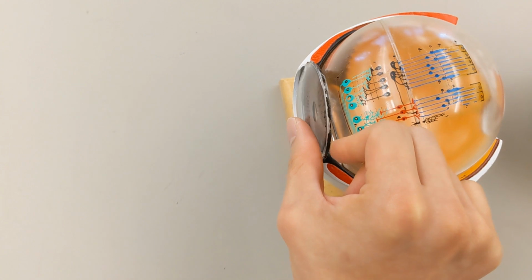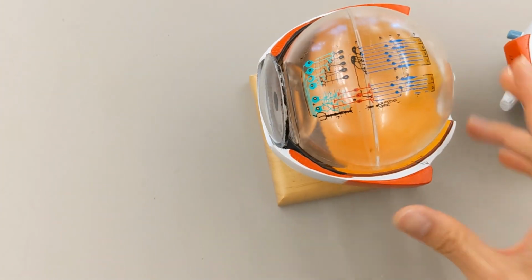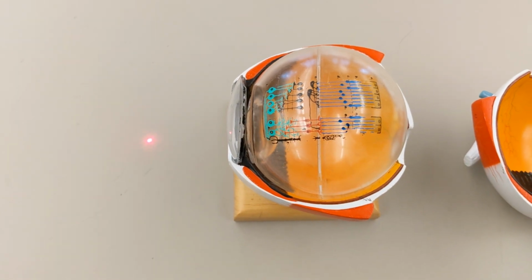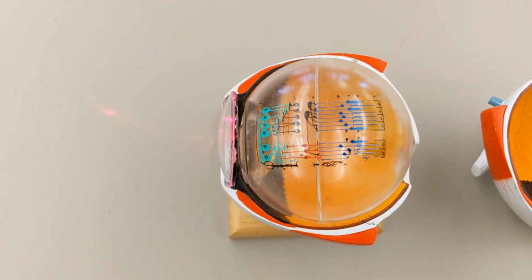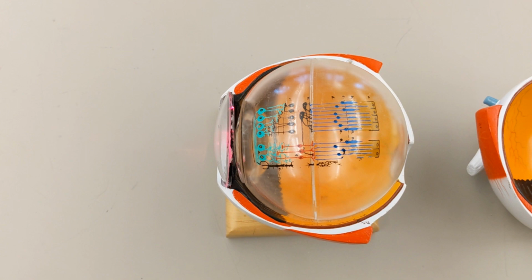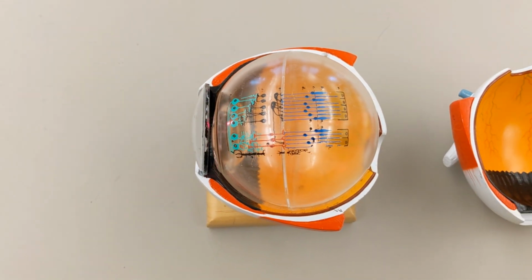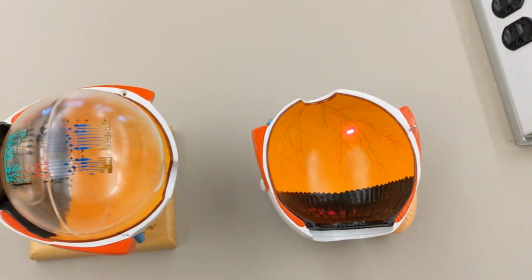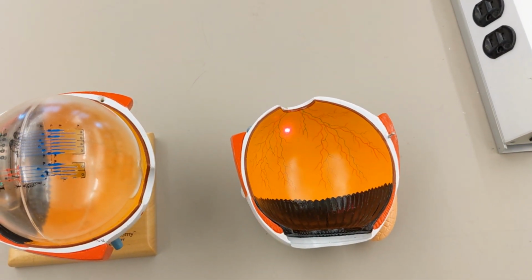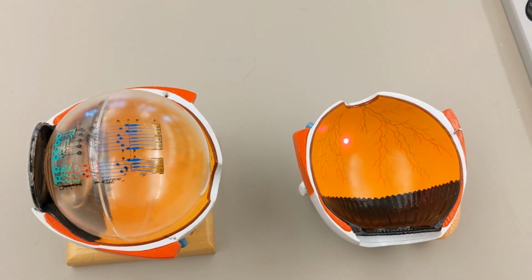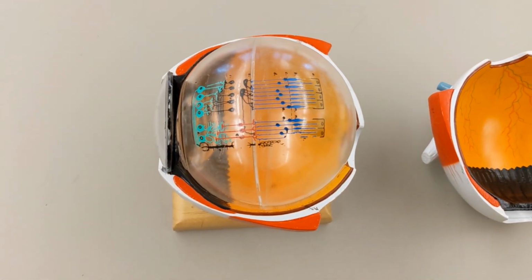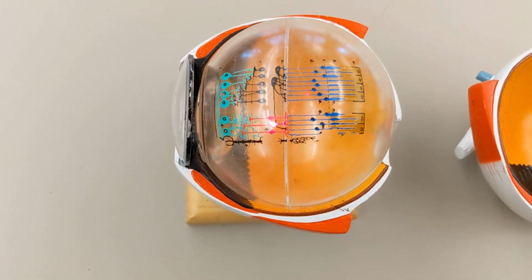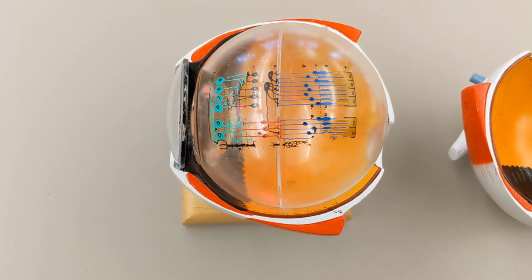Let's put this back here. As the light passes through, I have the laser pointer here to represent the light. As the light passes through the cornea, through the pupil, through the lens, it continues all the way to the back side called the retina. So it's the retina that we talked about earlier. This layer is filled with these cells represented by the blue, the red, and the green color.